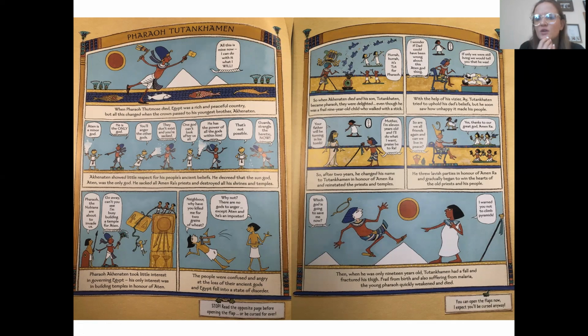So, after 2 years, he changed his name to Tutankhamun. Oh, I keep getting that wrong. His name at the beginning was Tutankhaten, and then he changed his name to Tutankhamun in honor of Amun-Ra, and reinstated the priests and temples. Your father would be turning in his tomb. Mother, I'm 11 years old, and I'll do what I want. Praise be to Ra. He threw lavish parties in honor of Amun-Ra, and gradually began to win the hearts of the old priests and his people.